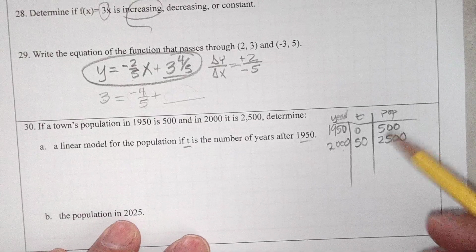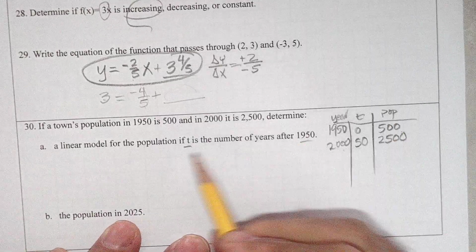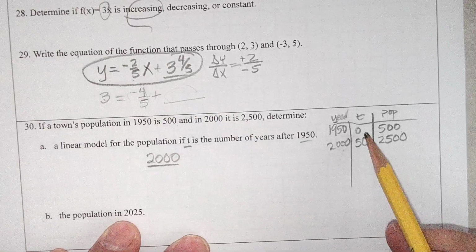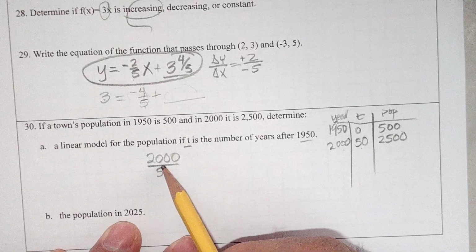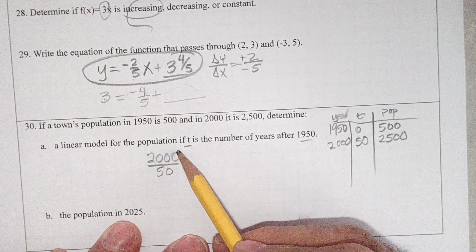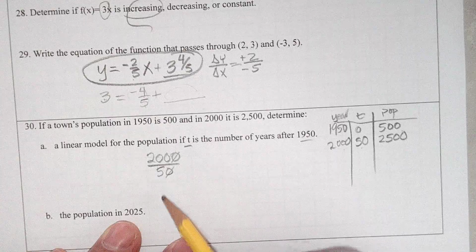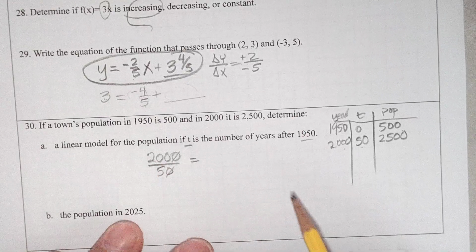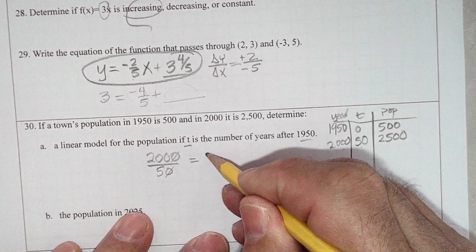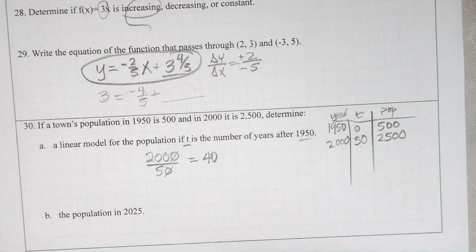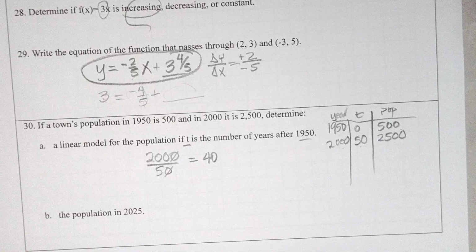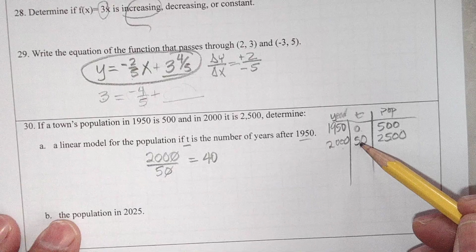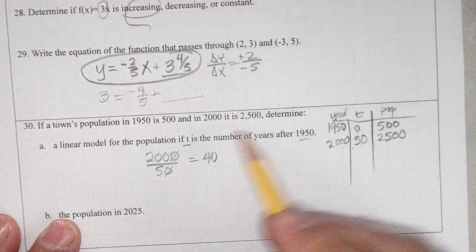So the slope, the population increased by 2,000 over 50 years. 50 goes, well, 10 goes in both of those, so 5 goes into 200 40 times. So I have a slope of 40. Change in y over change in x. Rise over run. So I have a slope of 40.